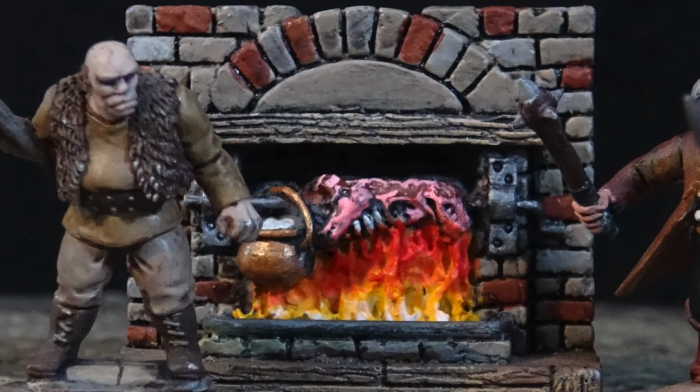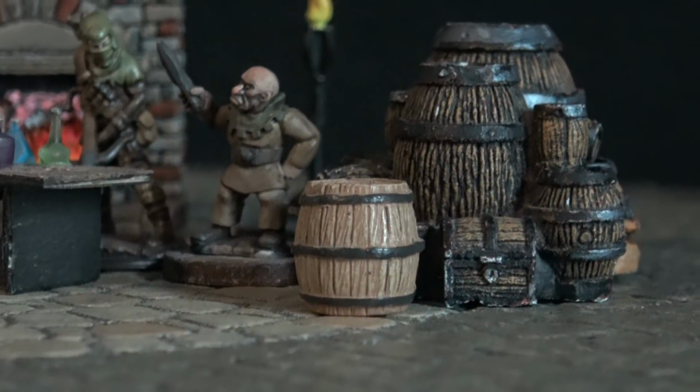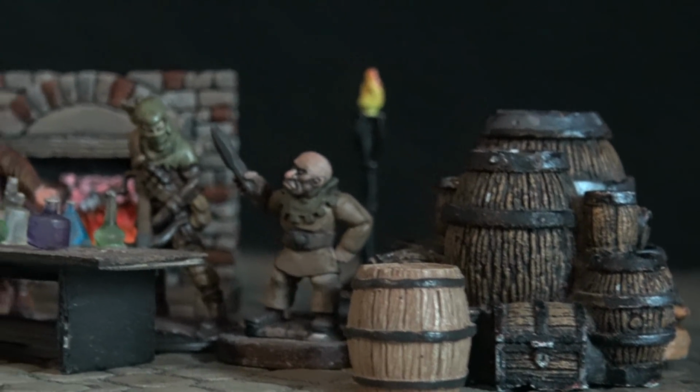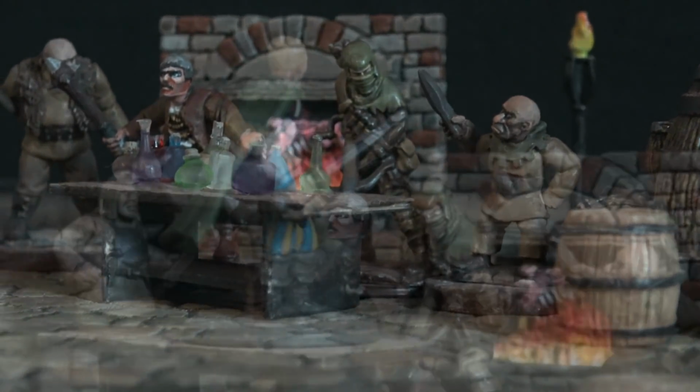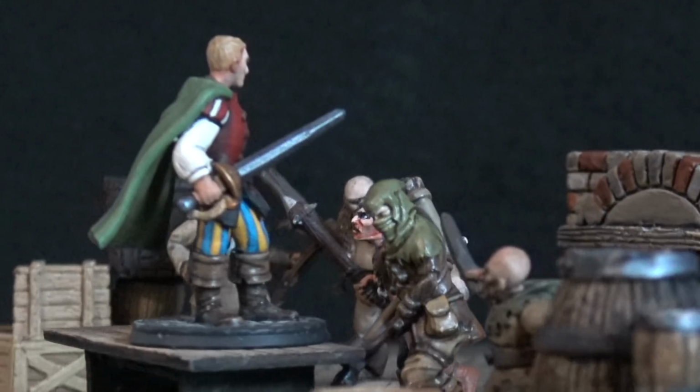Can the spit in the fireplace be used as an improvised weapon that sets an opponent on fire? Yes, strength test 12. Can the fighter use that smaller barrel as a step, then run up the barrels and jump down on the table and kick that crossbowman in the face? Hell yes, dex check 13.